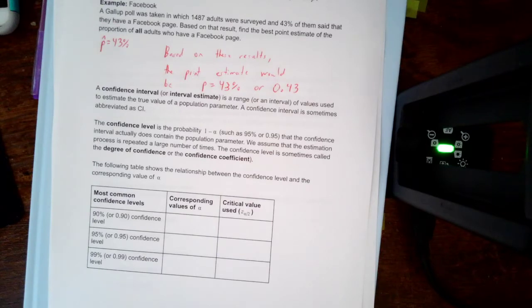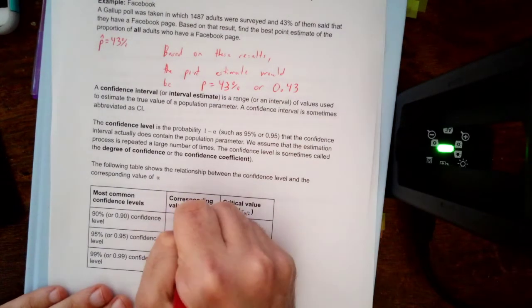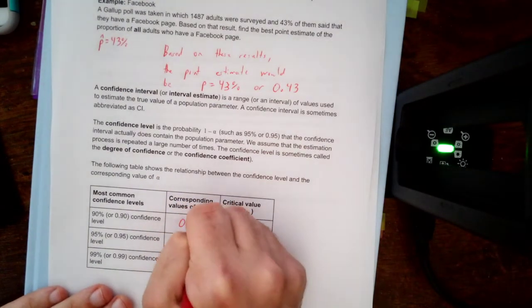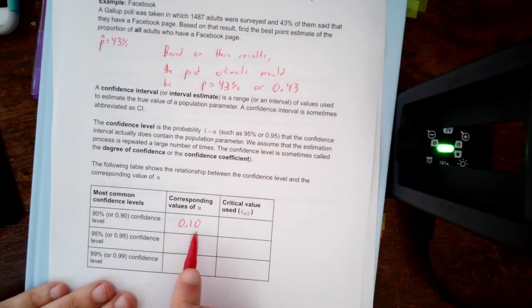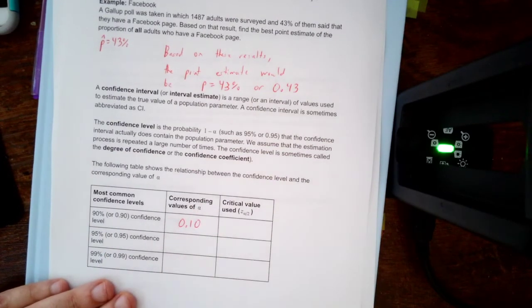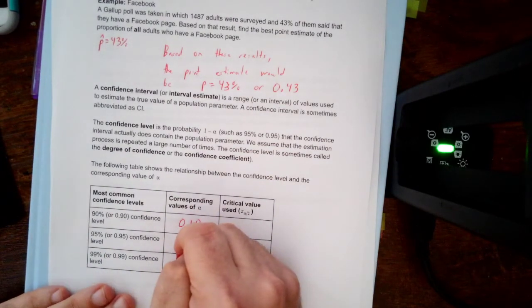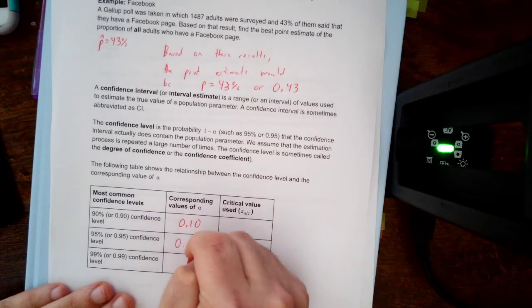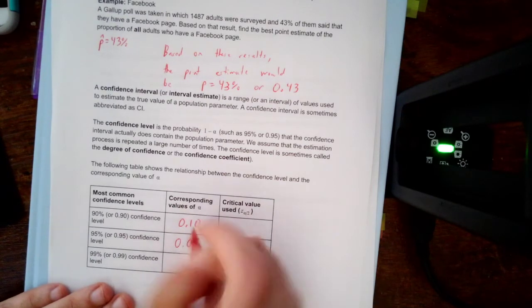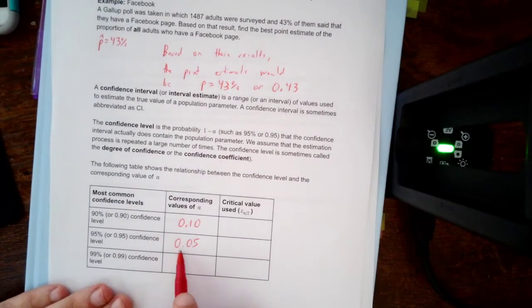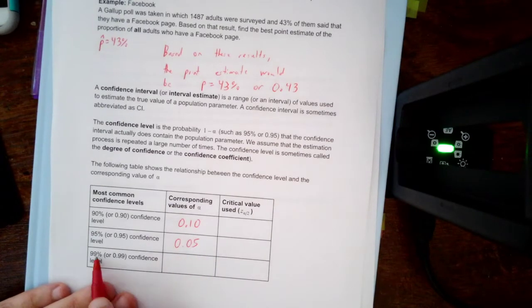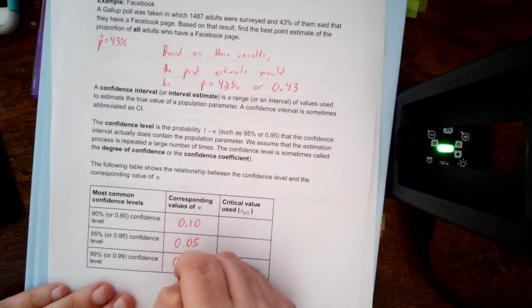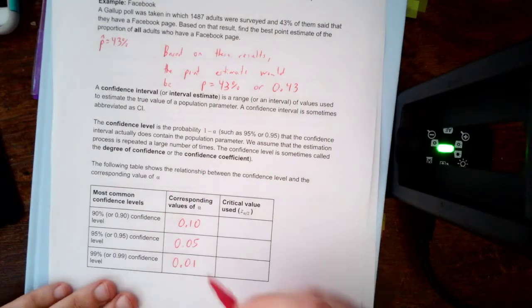And each of these is going to have a corresponding value of alpha, which here, this alpha is 0.10. It's the opposite of your confidence level. That's what the alpha corresponds to. And then here, your value for alpha at 95% confidence would be 0.05. And then for 99% confidence would be 0.01, right?